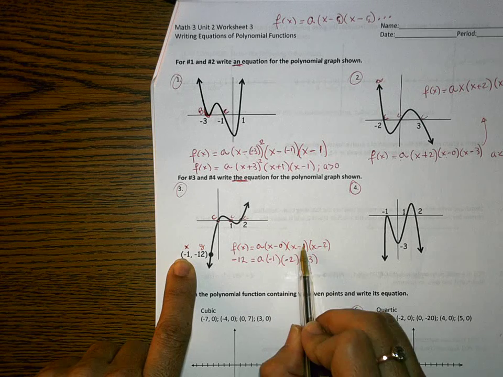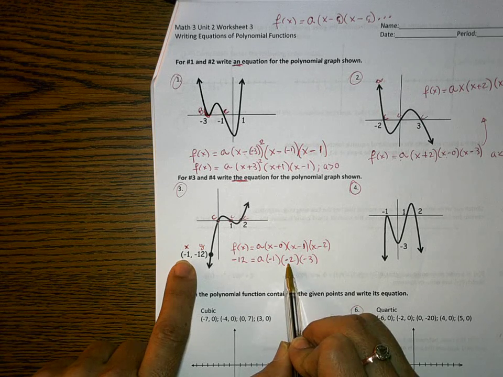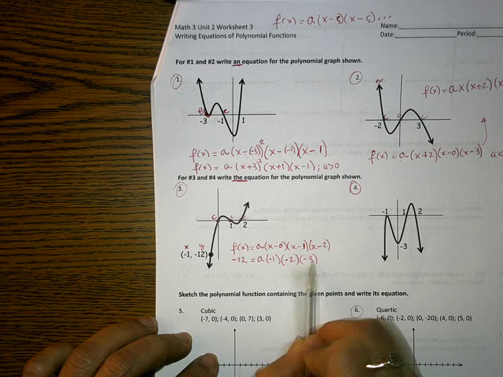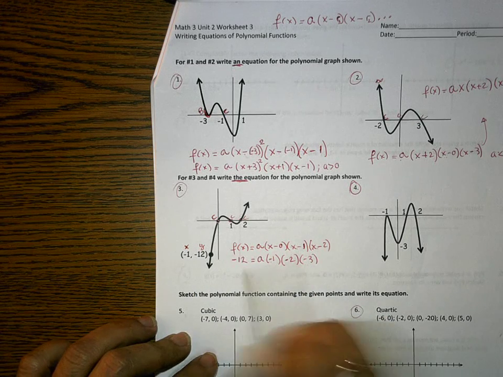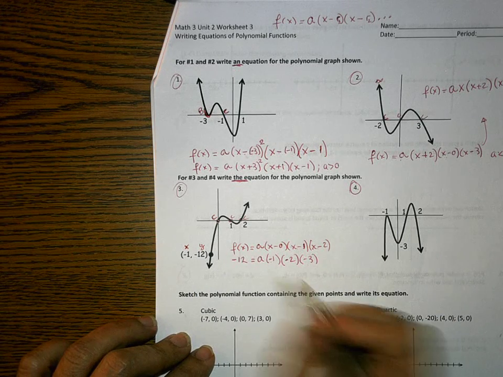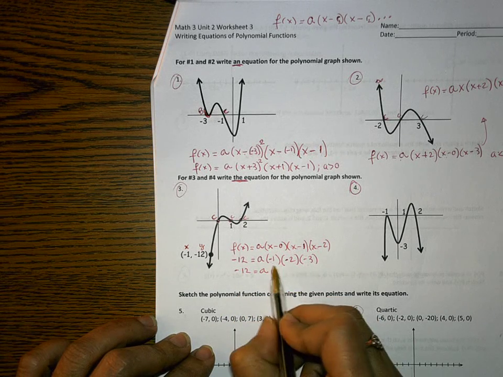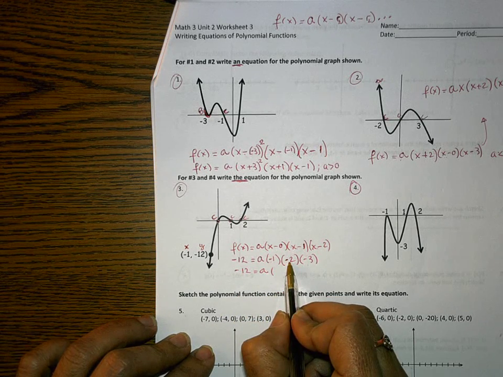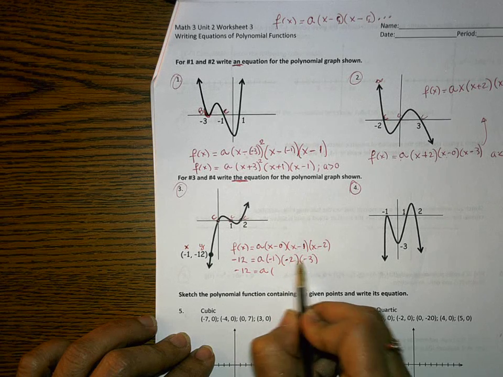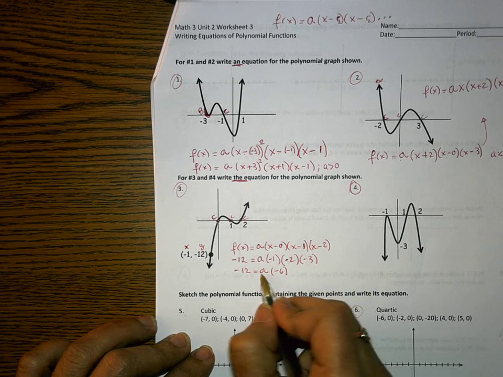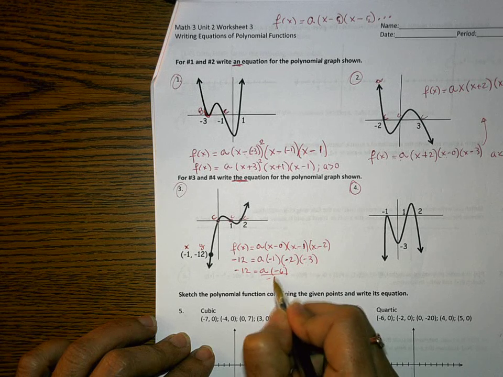Negative 1 minus negative 1 is negative 2, and negative 1 minus negative 2 is negative 3. Now I just need to multiply all this out and then divide so I can isolate for a. So negative 12 equals a times negative 1 times negative 2 is positive 2, times the negative 3 is negative 6. And then I'll divide both sides by negative 6 because I'm trying to isolate for a.